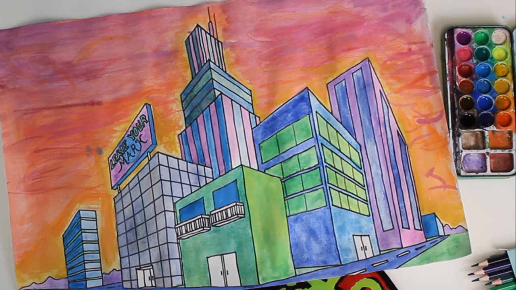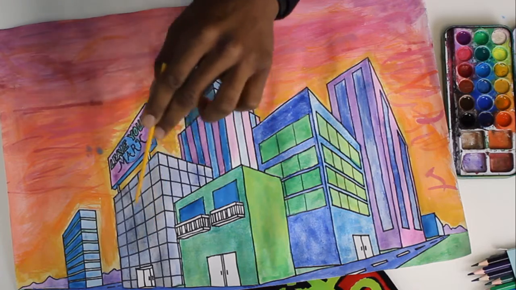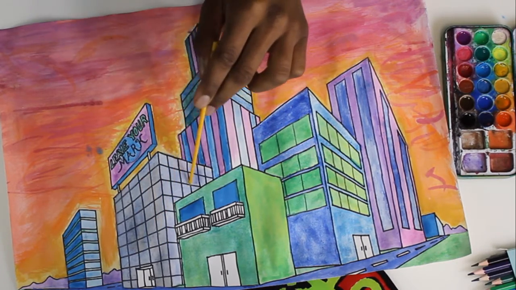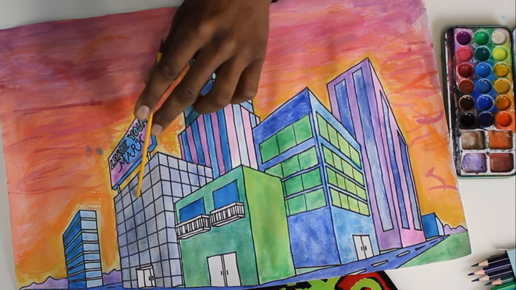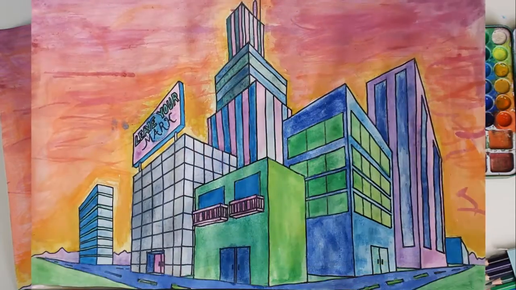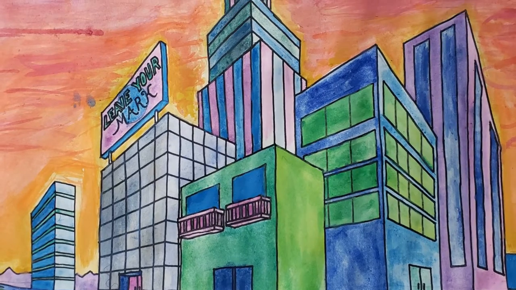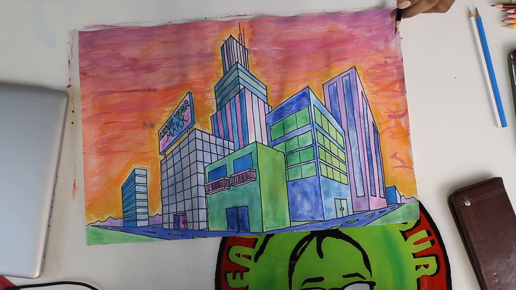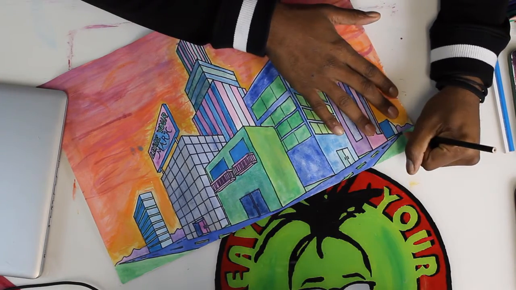And you can see I use both techniques on these buildings. Here, I added the complementary color to this green, which is red. I added some red to create this darker value of green. Here I added some orange to make this side of the building slightly darker than this side of the building, a very small amount of orange. The orange being the complement to blue. Once the project has dried, you can come back in and add more details with your colored pencils.